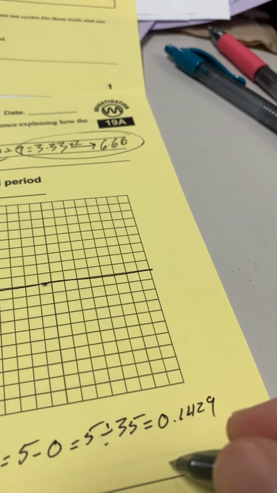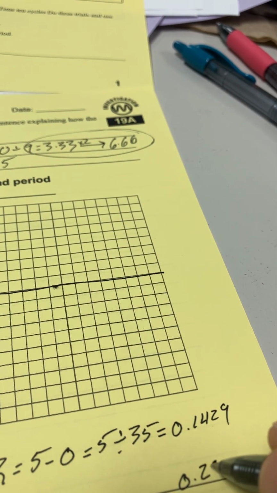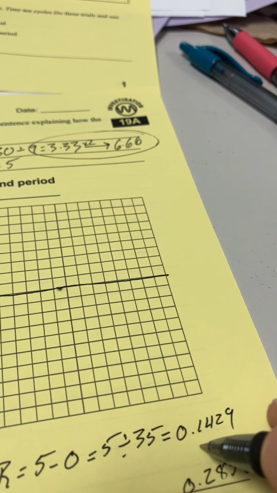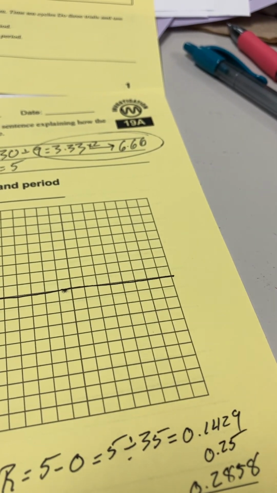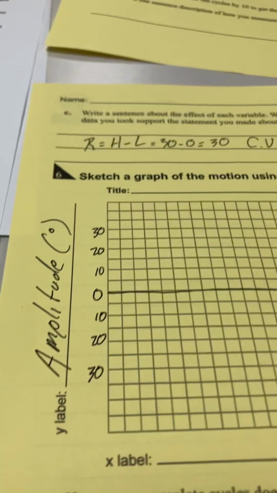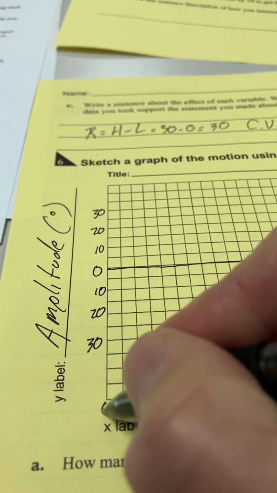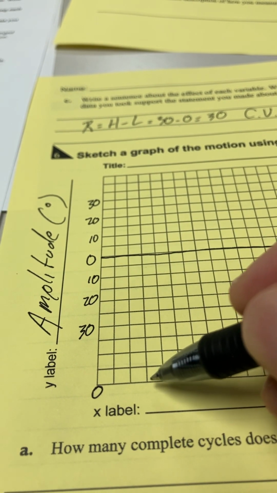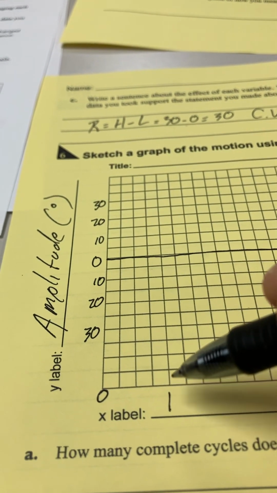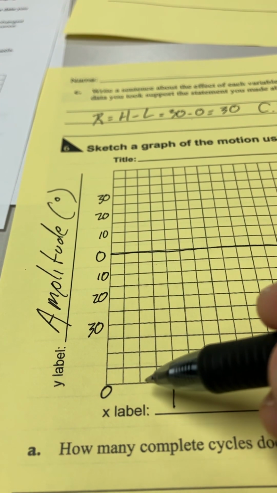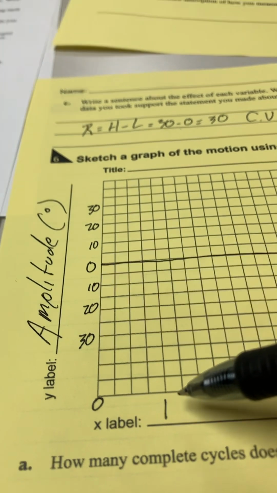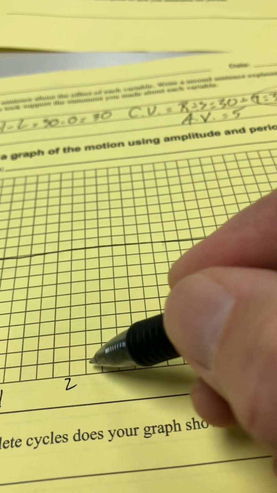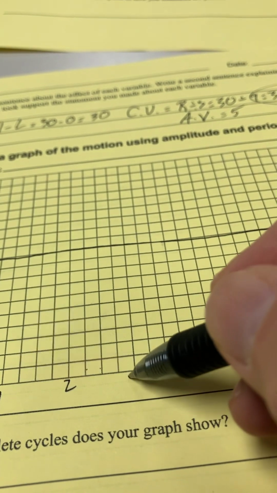So I double that. That's 0.2858. And I choose a number in between those. I'm going to go 0.25 because I can count by that pretty easily. So here, I start at 0. That's 0.25, 0.5, 0.75. That's 1 second. And so 1, 2, 3, 4 lines, I go up a whole number. So 1, 2, 3, 4 lines, that's 2. 1, 2, 3, 4, that's 3.